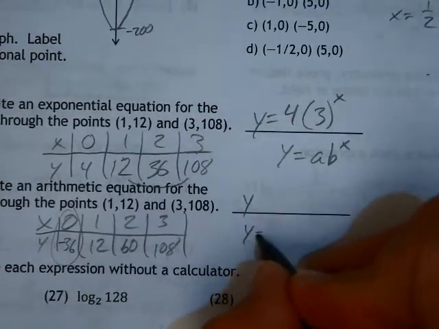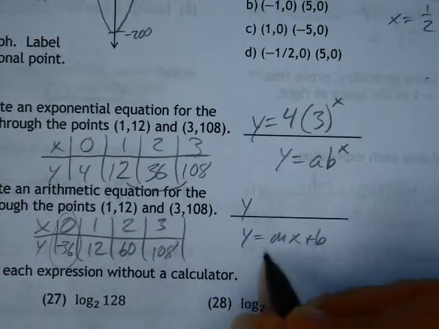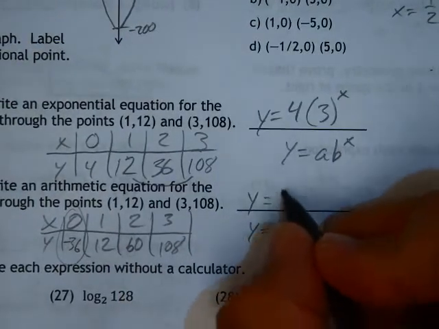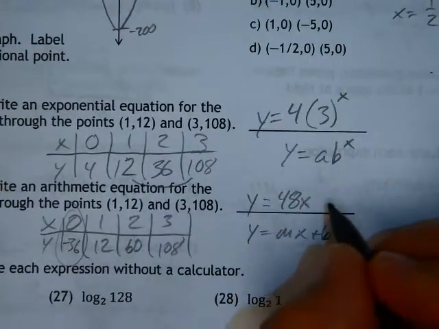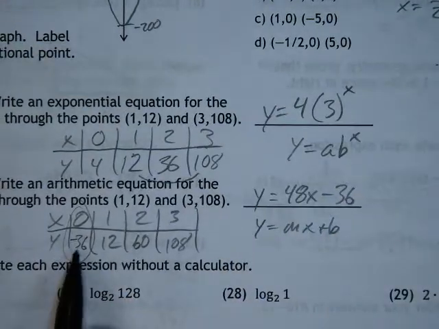Different equation this time, y equals mx plus b. The growth we said is increasing by 48, so y equals 48x minus 36, because that's my initial value at 0.